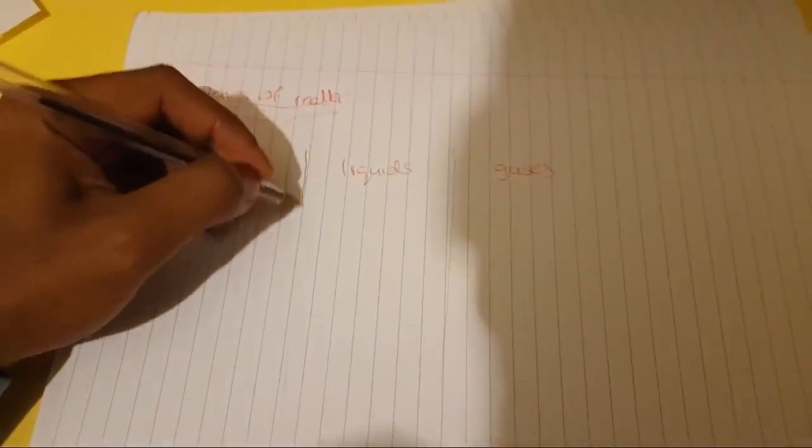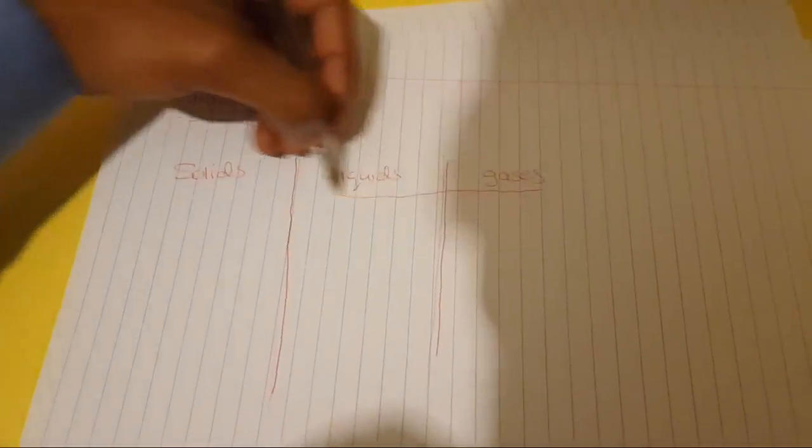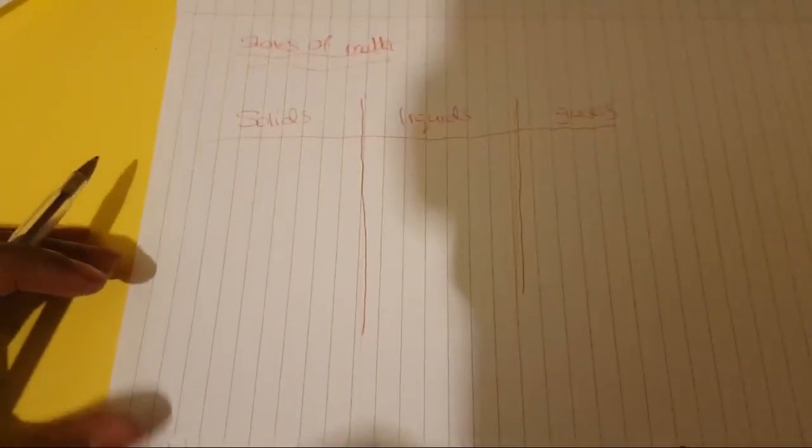So states of matter. Say you have solids, liquids, and gases. So what they might ask you in the exam is different properties of these three. So I'm just going to quickly go through it.